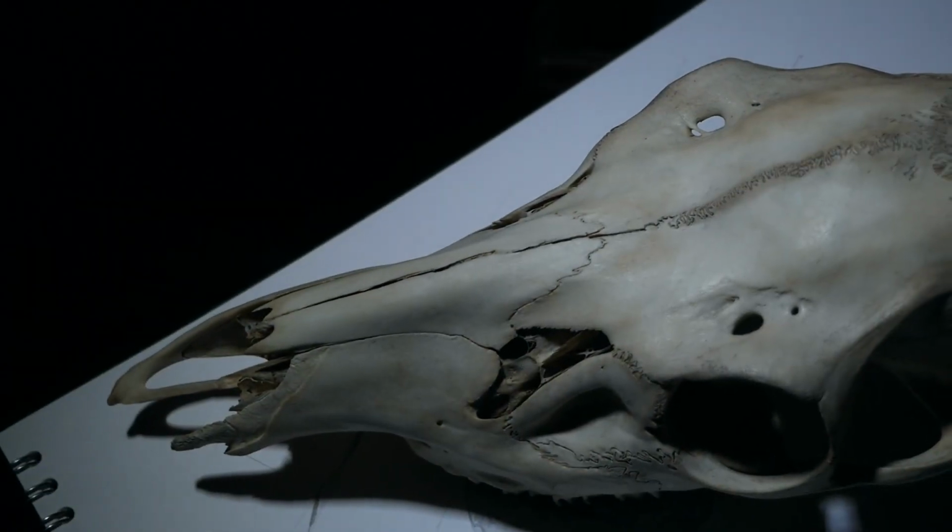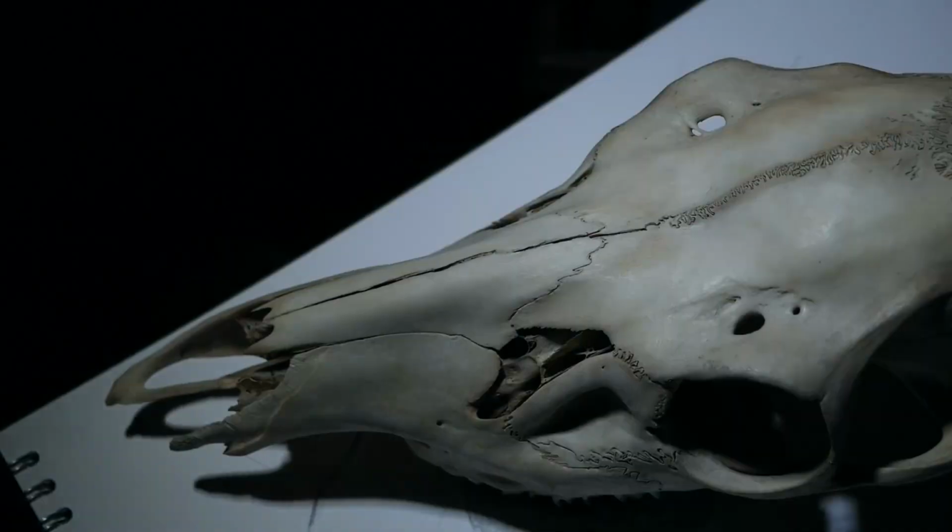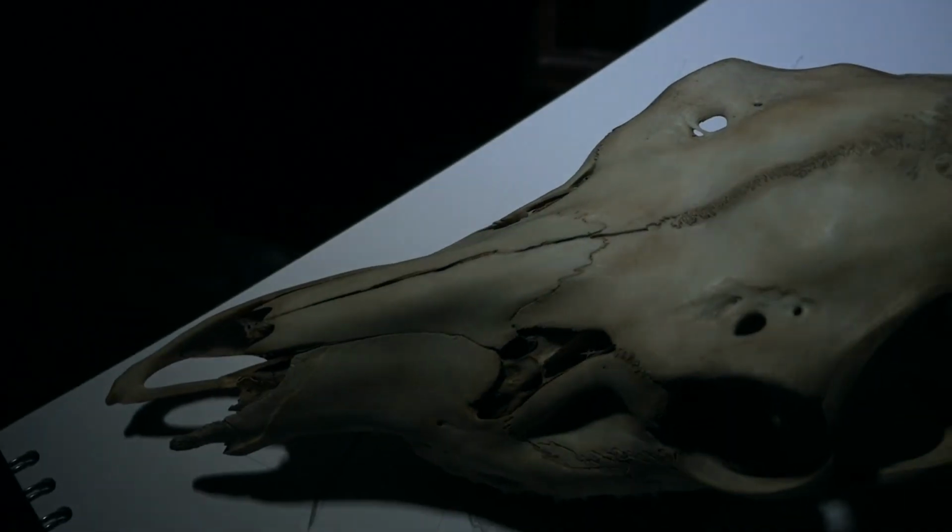So excuse me if the light goes a bit wacky. So I've got my light source, just going to focus that back in again now.